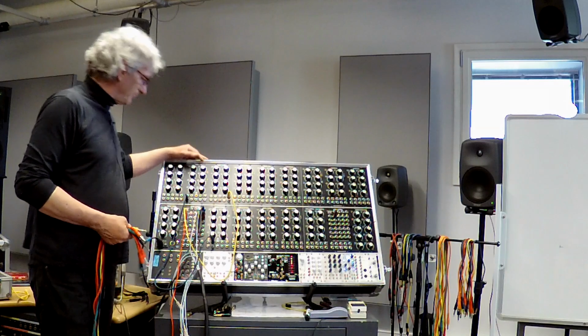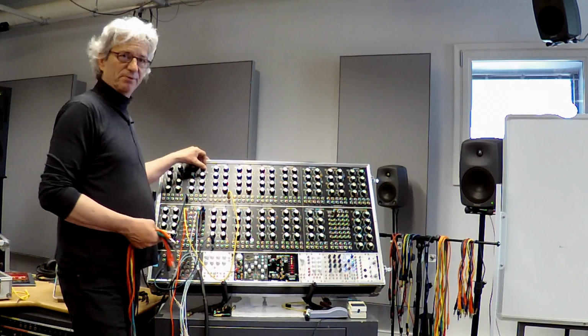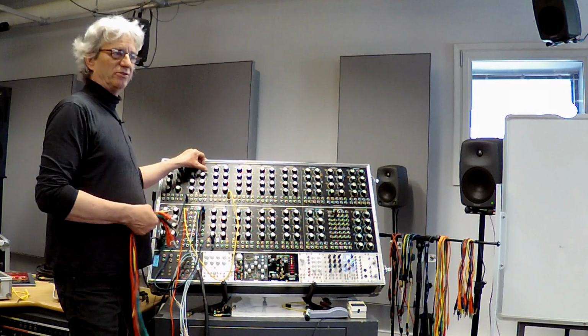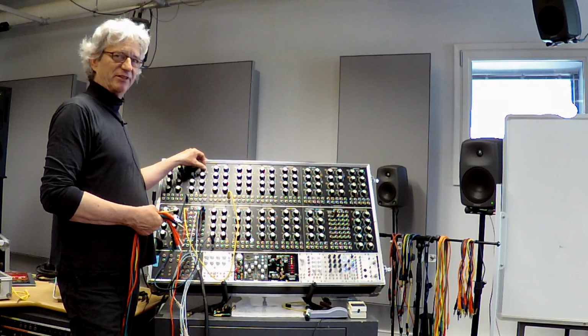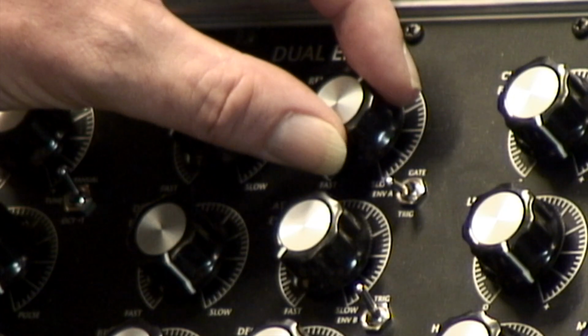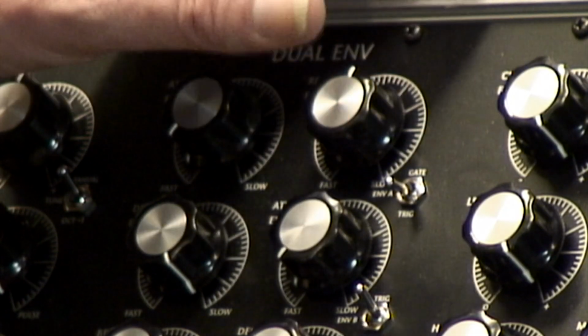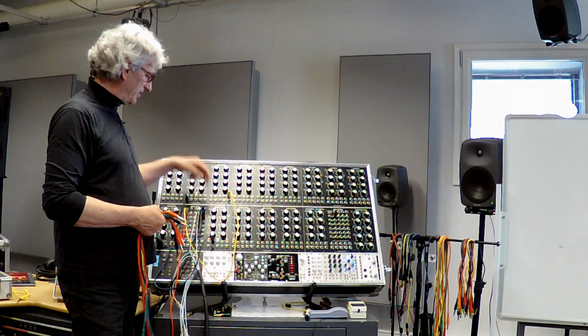Okay. There's also a release knob that defines how long the release time will be after the gate goes off. Then you hear that the sound already becomes more natural.